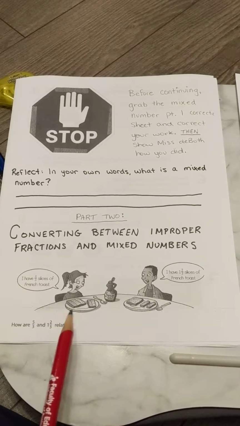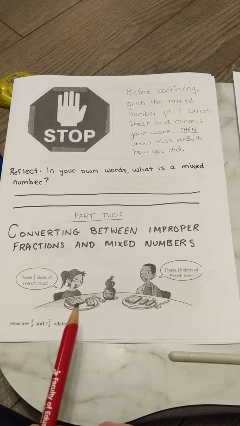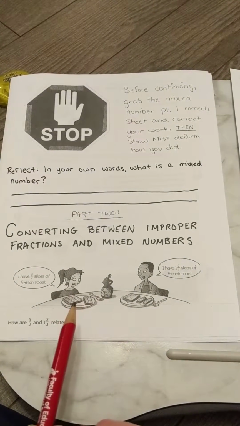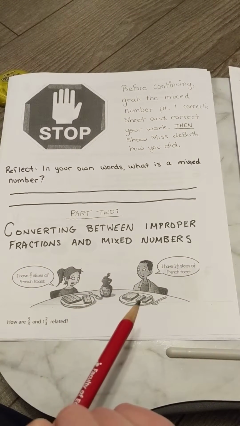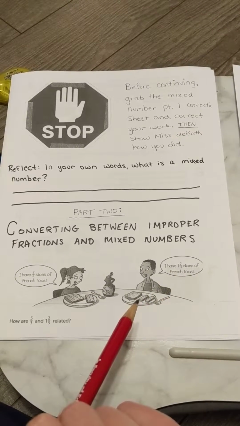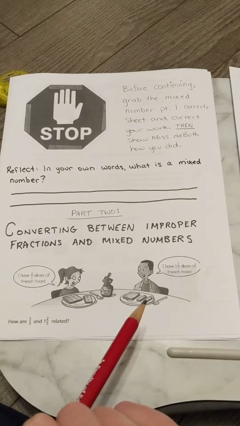Well, if we look at our plates, the girl says she has 5/3 pieces. She has 1, 2, 3, 4, 5, so she has 5 pieces, and they're broken up into thirds. The gentleman says he has 1 2/3 slices. Now he has 1 full piece and 2 smaller pieces.